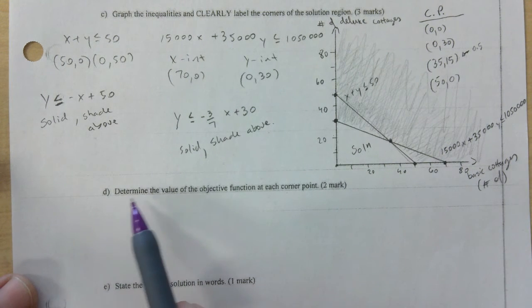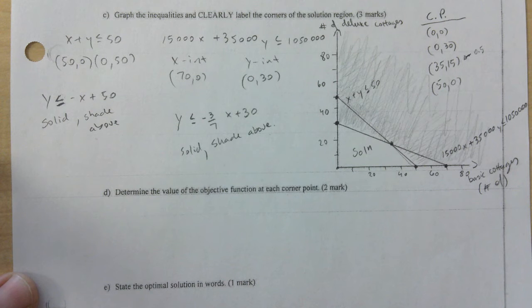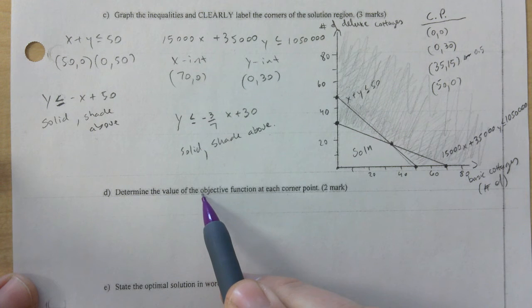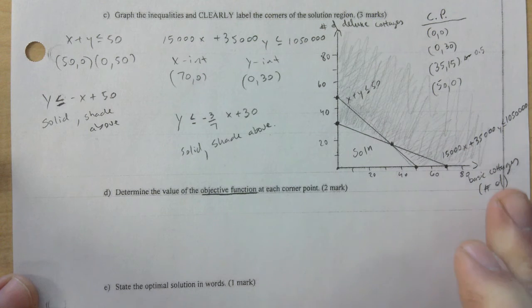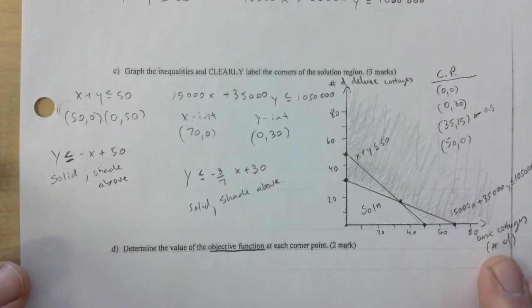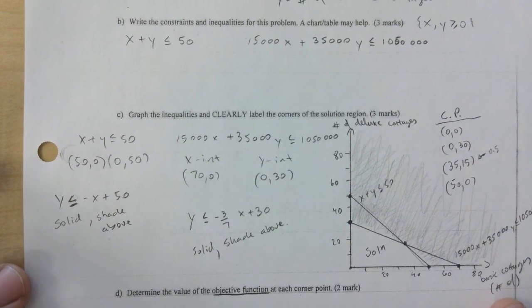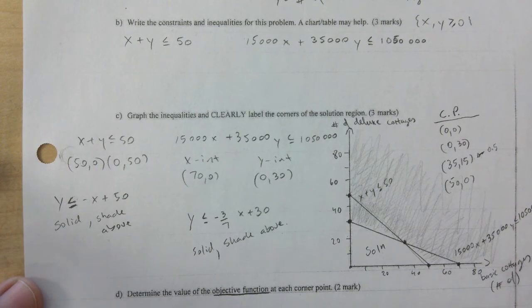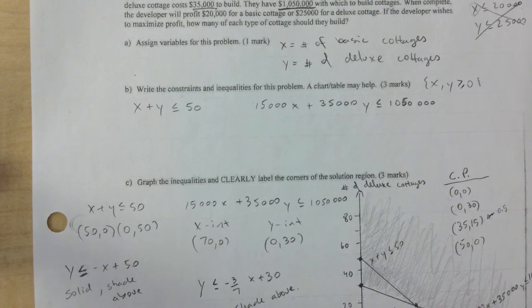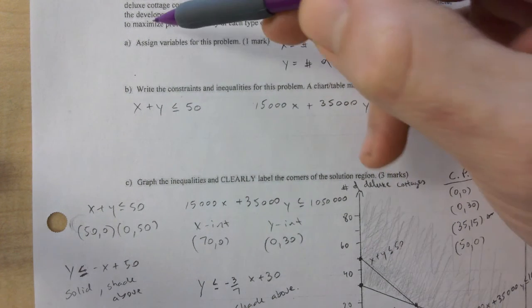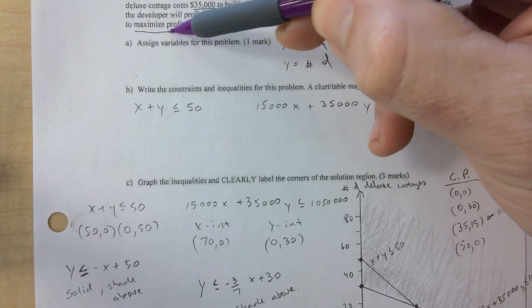D is determine the value of the objective function at each corner point. So what's the objective function, right? Well, let's go back. The objective function is something that either tells you how to maximize or minimize something. And if you go all the way up to the question itself, if the developer wishes to maximize profit, there's that word.